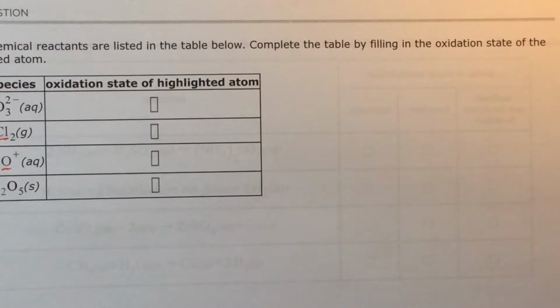There are some elements that like to have the same oxidation number all the time. So let's do the easy stuff first, the low shelves. If you have an ion, that oxidation number will be the same charge as the ion that you're looking at, which is good. That's just easy.